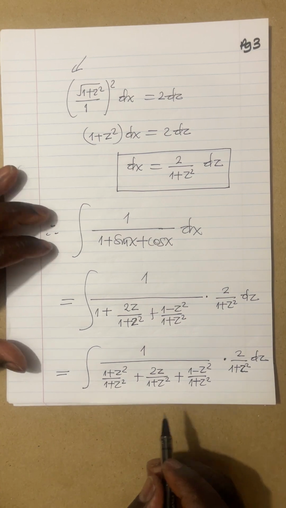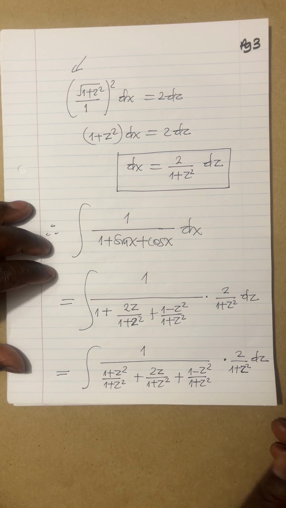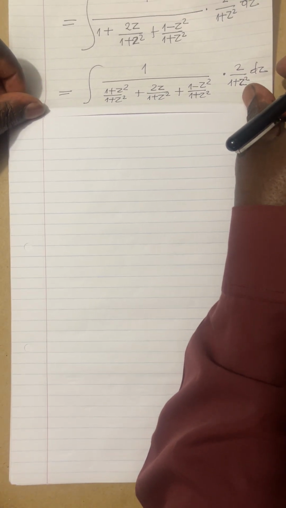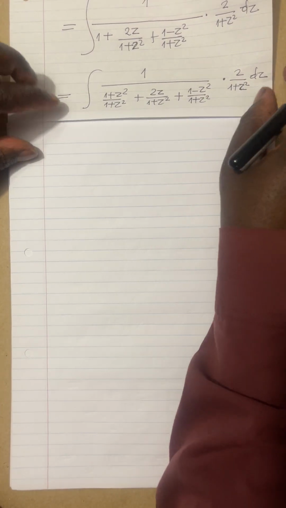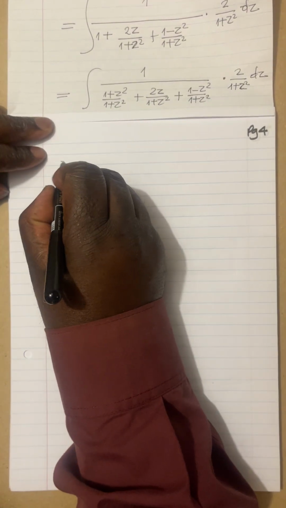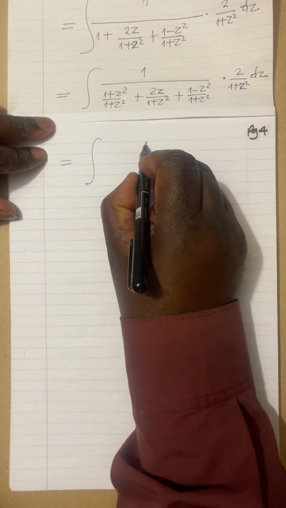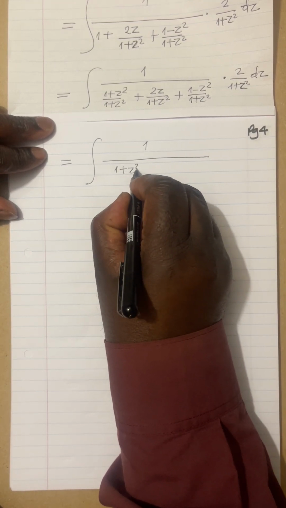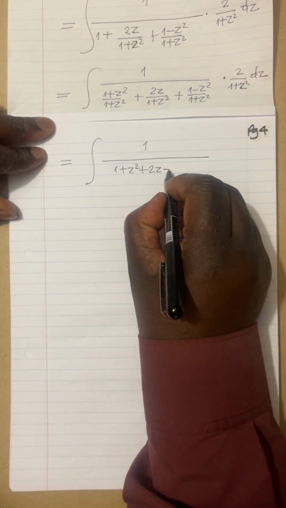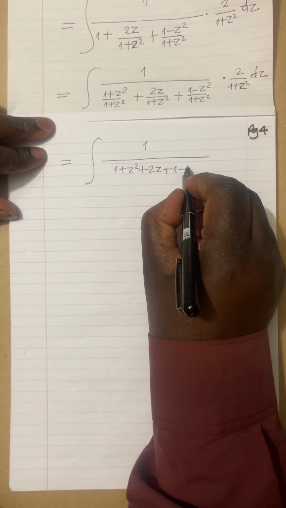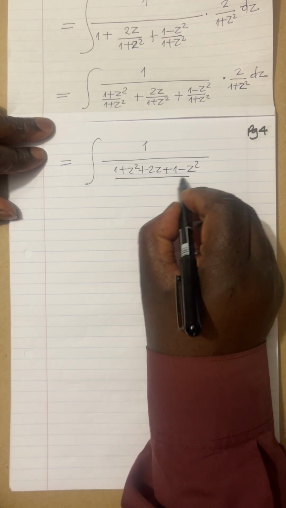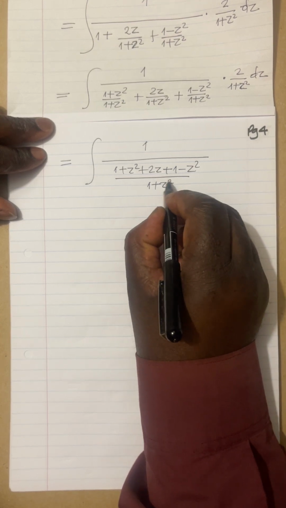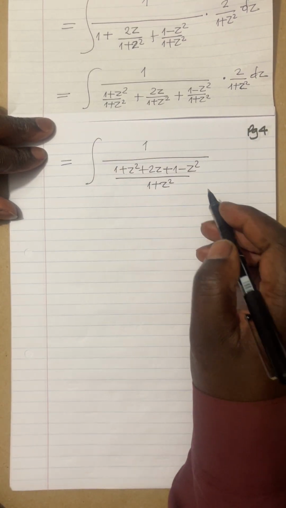Now let's simplify this part. Remember the denominator is the same, I just add numerators. Taking us to page 4. So what I have now is the following. So I'm basically saying that will be equal to the integral of 1 all over, in the denominator I have 1 plus z squared plus 2z plus 1 minus z squared all over 1 plus z squared, because the denominator is the same, so I just add numerators.